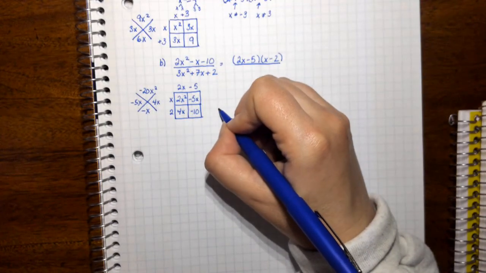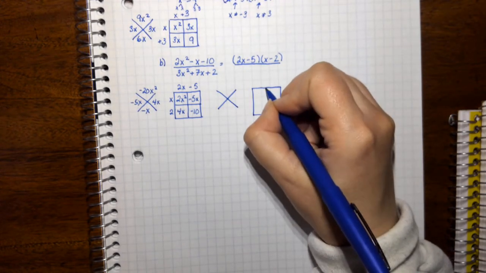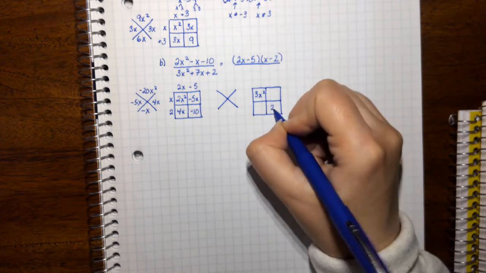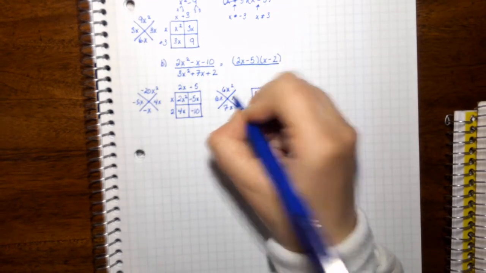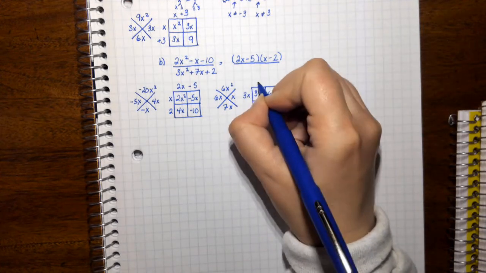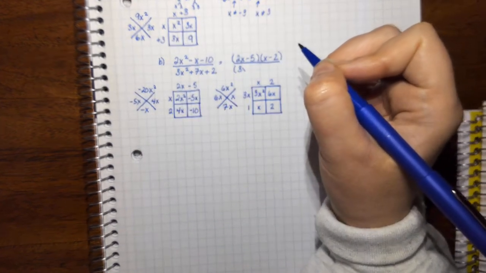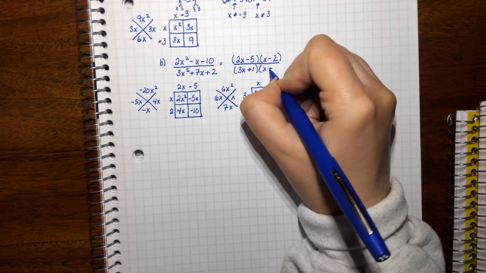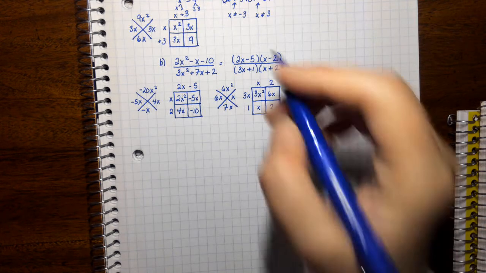Okay, now I'm going to do my denominator separately. Okay, that's x plus 2.